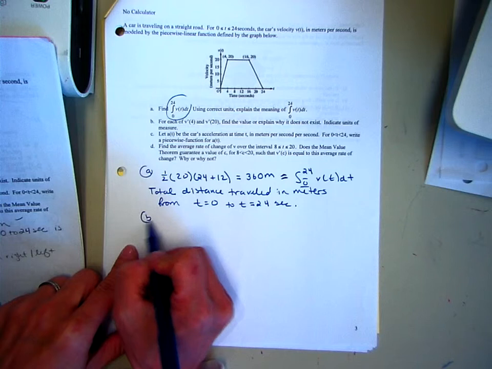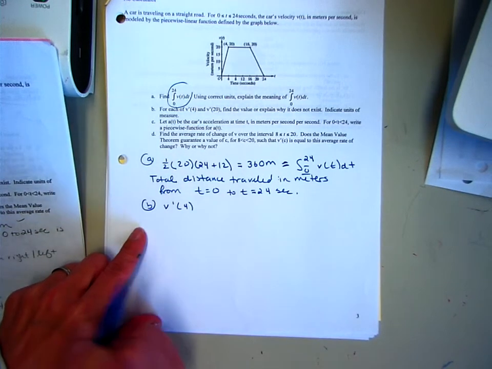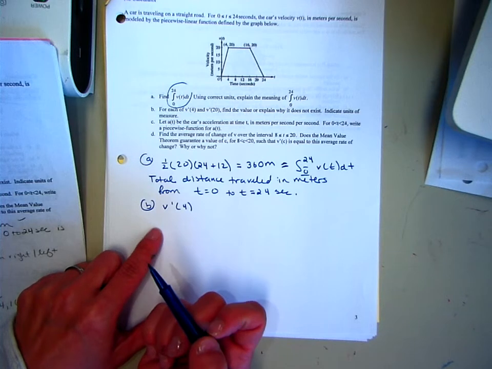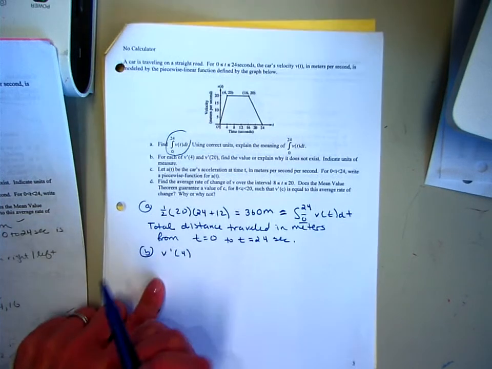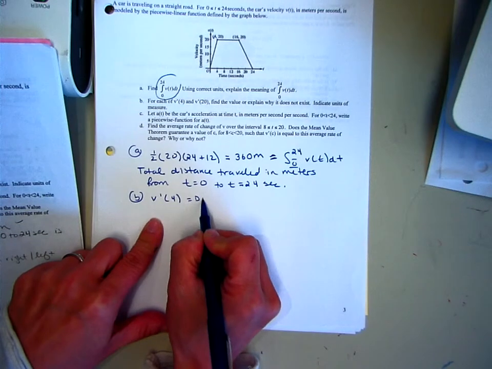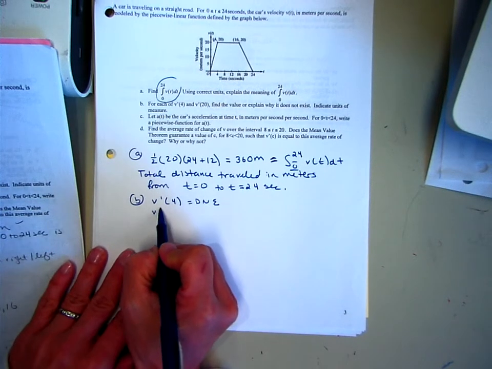Part B. First piece, v prime of 4. So the graph is the graph of v, so v prime will be the derivative of this graph at 4, but if I look at the graph, I notice there is a corner, so the derivative does not exist. Okay, and let's also do v prime of 20.